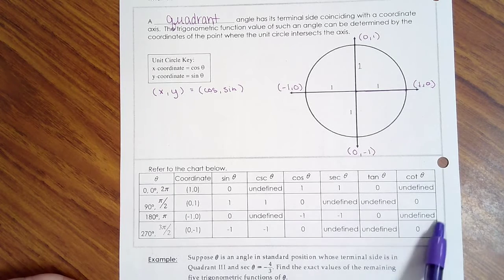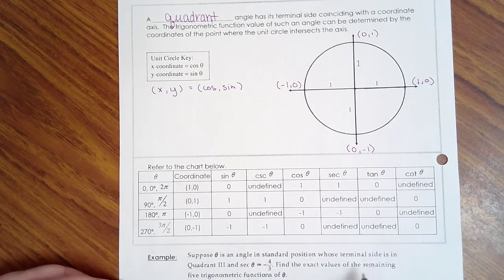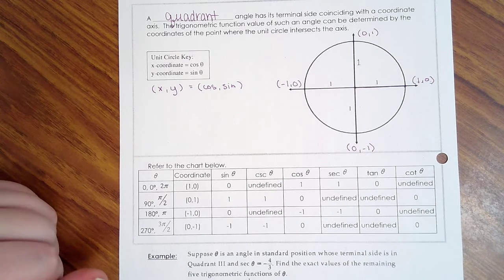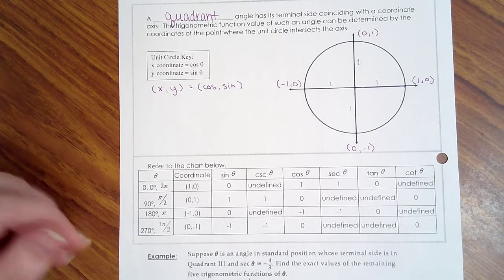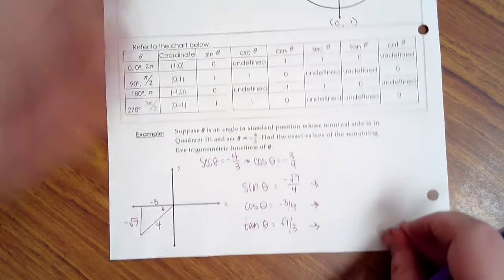Now, we've organized all of this information into this nice little chart for you. However, this chart ultimately can just be made using Radian Man as well. So if you want to take the time to memorize the chart, you can, but really I just suggest using Radian Man. Again, check out that video, make sure you know how to make him.